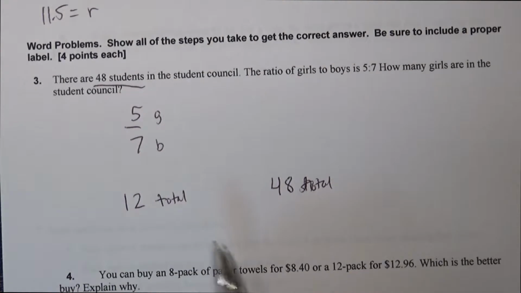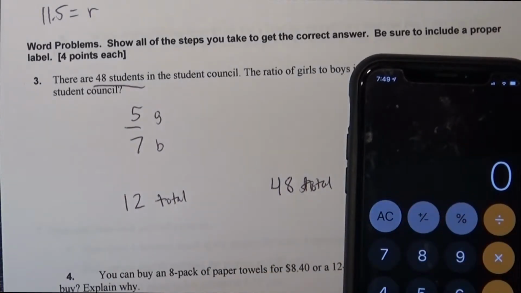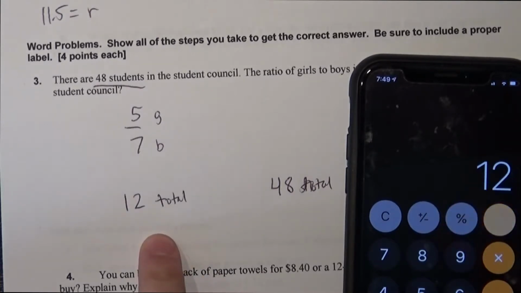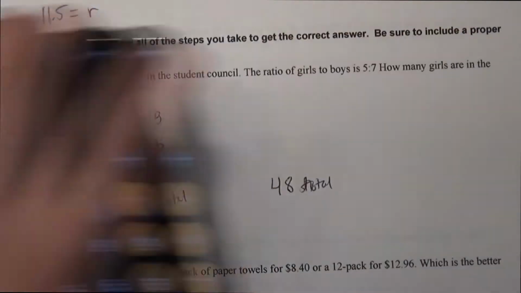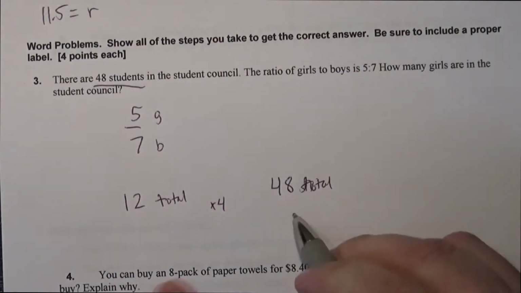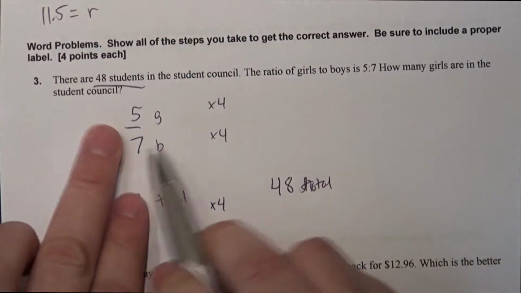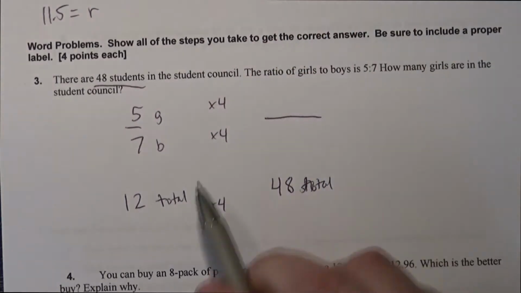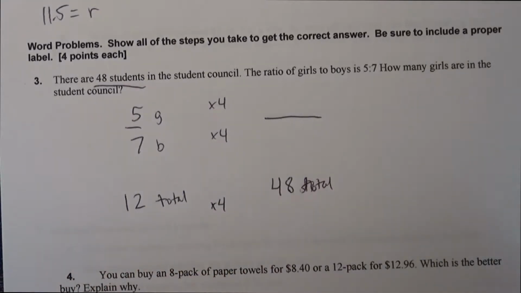All right, so what am I doing to 12 to get to 48? Here again, if you're not sure, or maybe you just want some reassurance on your calculator, I could take 48 divided by 12, and that tells me that 12 times 4 equals 48. So if I know that 12 times 4 equals 48, I can then multiply my number of girls times 4, my number of boys times 4, and that's going to give me my ratio of girls to boys. I'm just taking that and scaling it up. So it's an equivalent ratio.